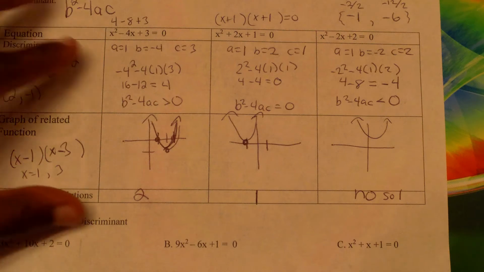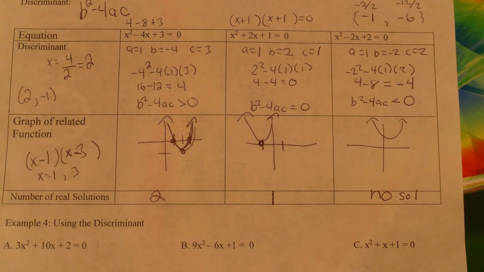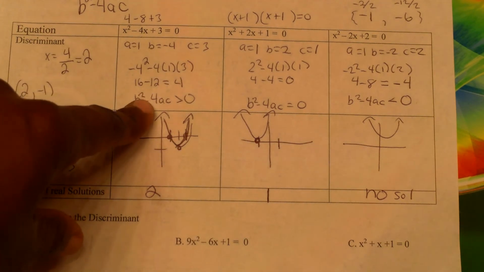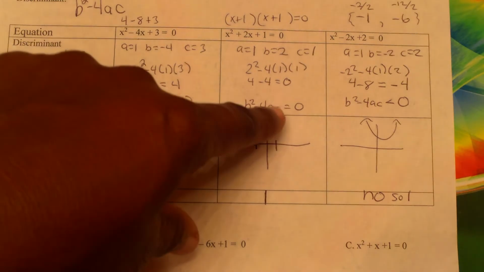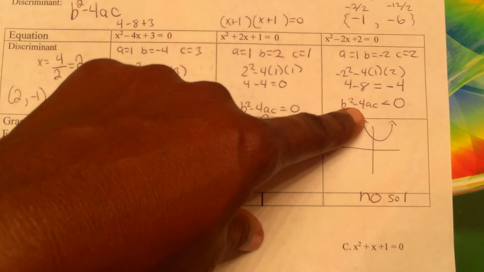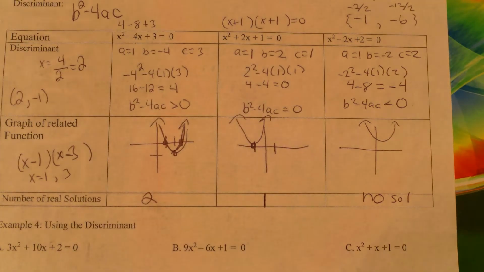So what's the purpose of the discriminant, the part under the square root? All it is just telling us how many solutions we'll have. We either have 2 if it crosses the x-axis twice, and the discriminant is greater than 0. If it's equal to 0, it means it'll cross it once. And if it's less than 0, a negative number, that means that your quadratic function is not going to cross it.